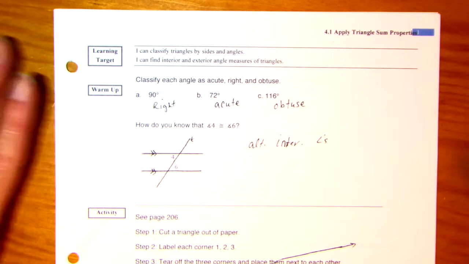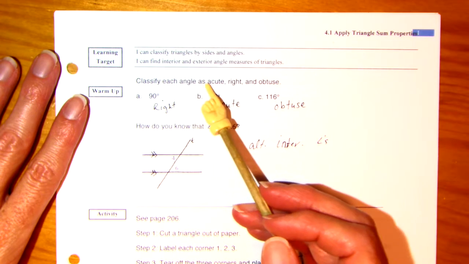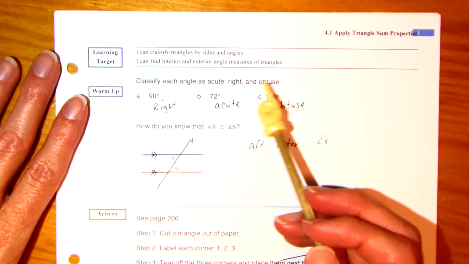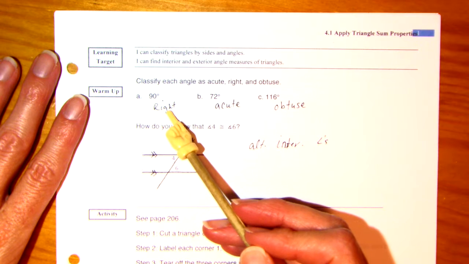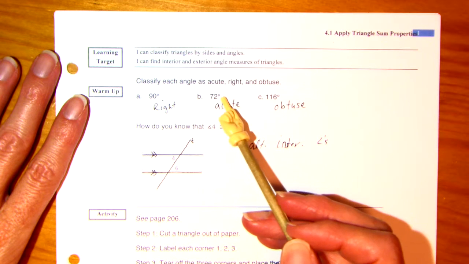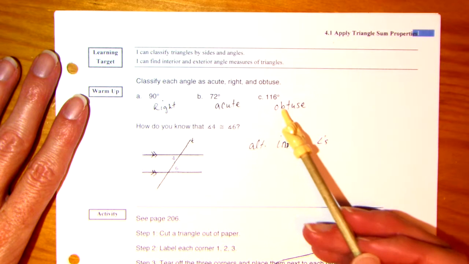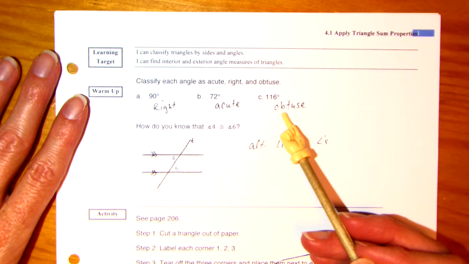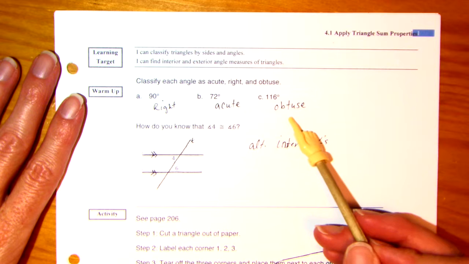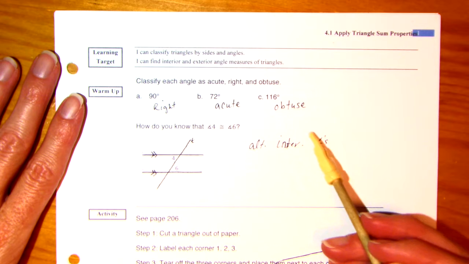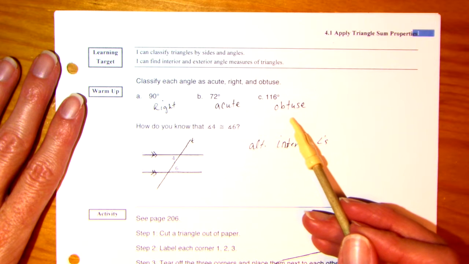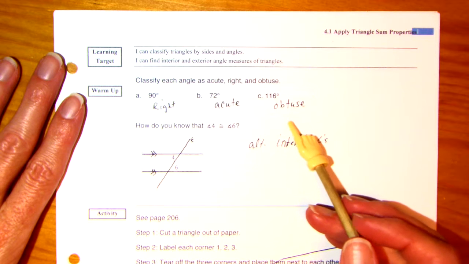So here we go. Classify each angle as acute, right, or obtuse. So if you have a 90-degree angle, that's right. If you have a 72-degree angle, that's acute. And if you have a 116-degree angle, that's obtuse. So I'll go a little slow. If I'm going too fast, because all the answers are written here, pause it, write them in, and then go back. Okay, so I do apologize.